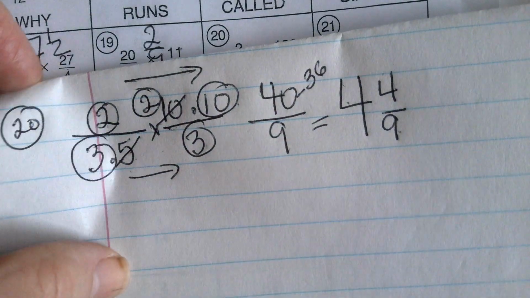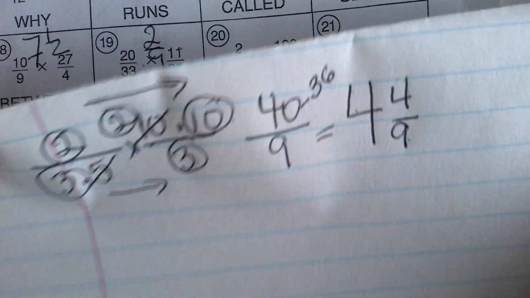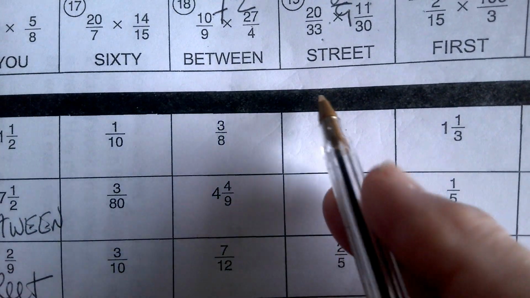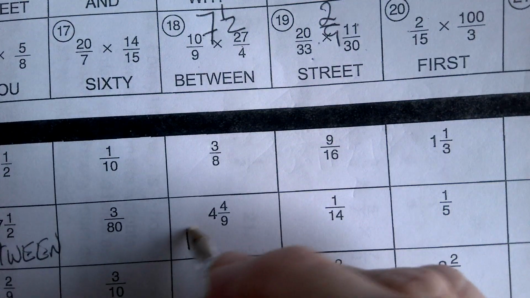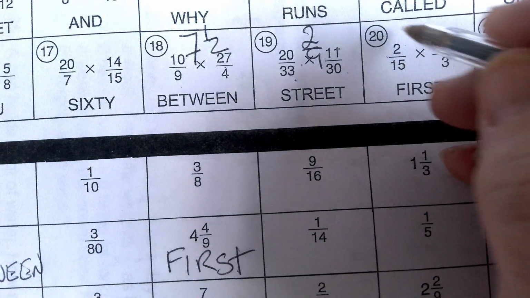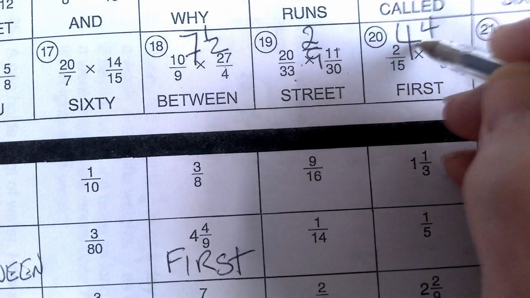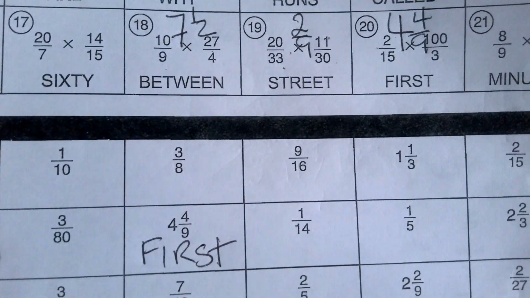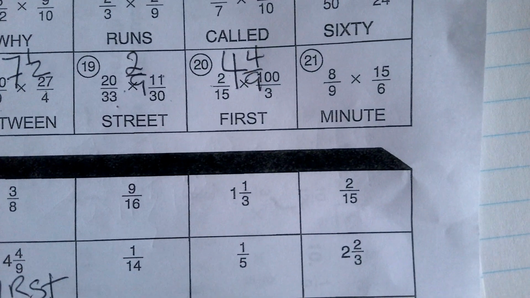And I think that's it. So let's go ahead and look at 4, and it's right in the middle. Okay. So that is this one. It's first, 4, and 4 ninths. Then, okay. I like the number.